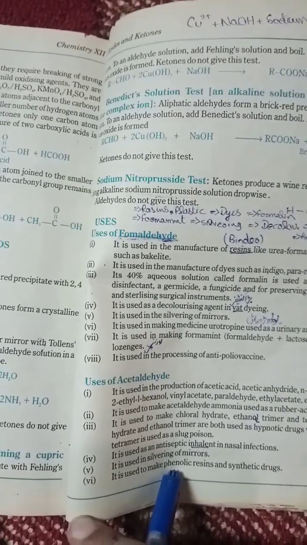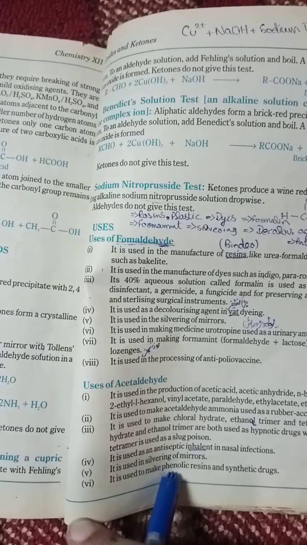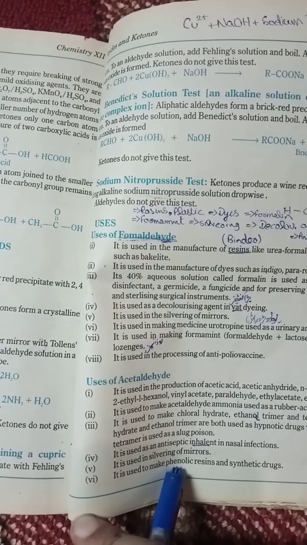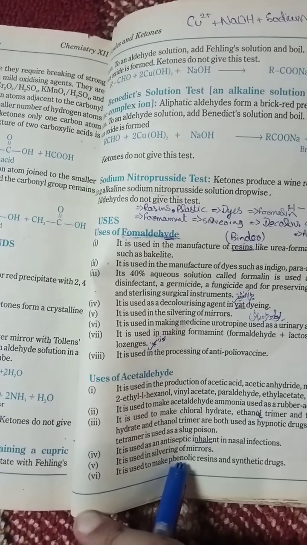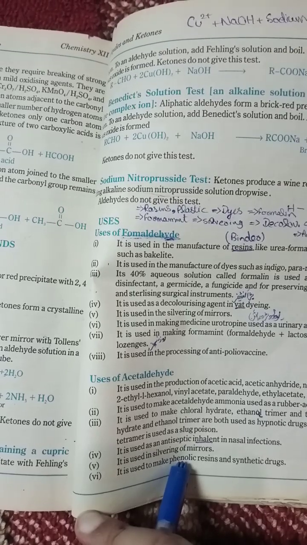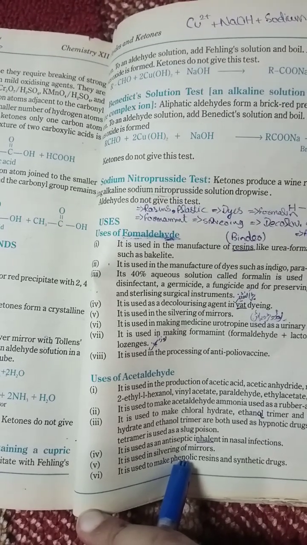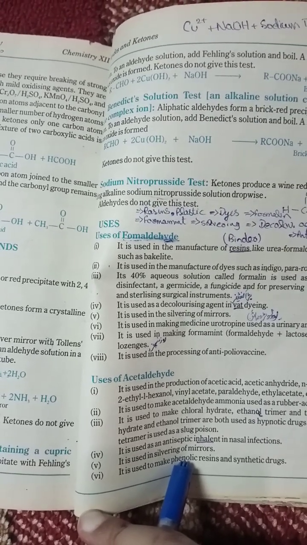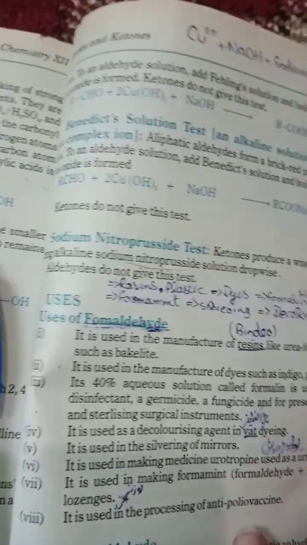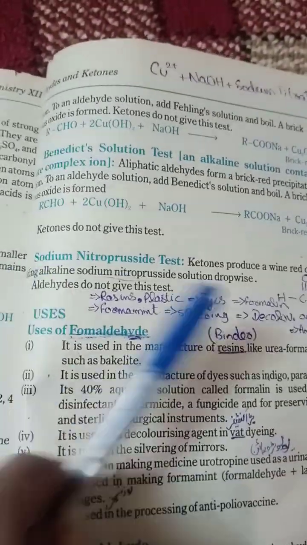It is also used to make chloral and chloral hydrate, and both are used in different types of drugs. Okay, this is all about today's lecture, and this is the last lecture of the 12th chapter.